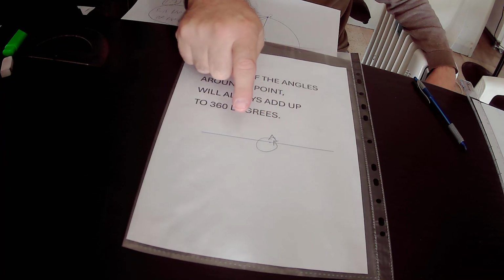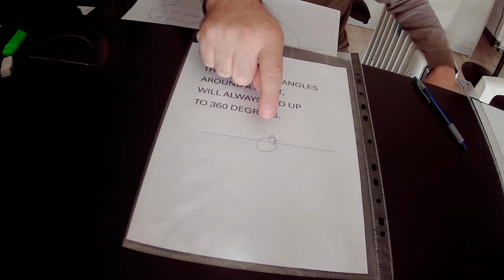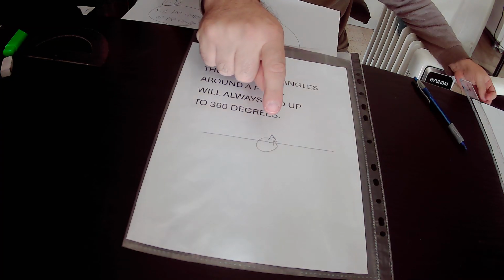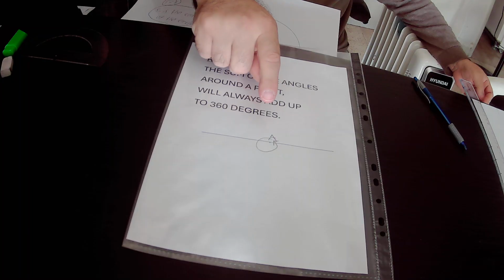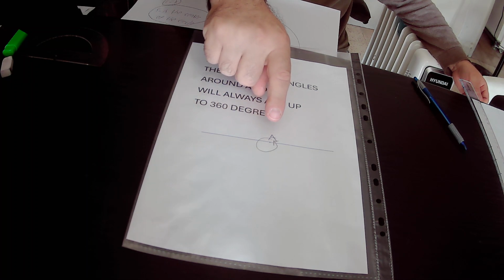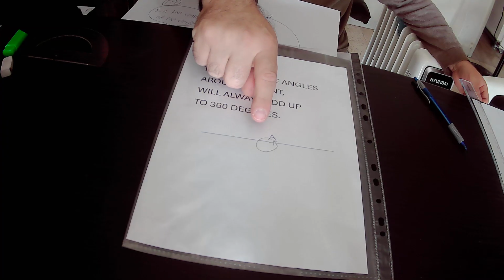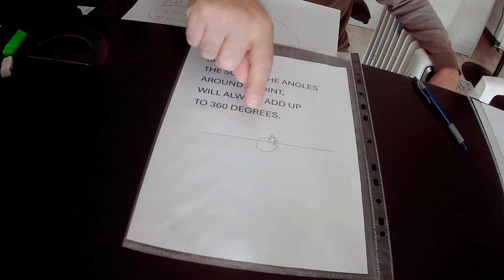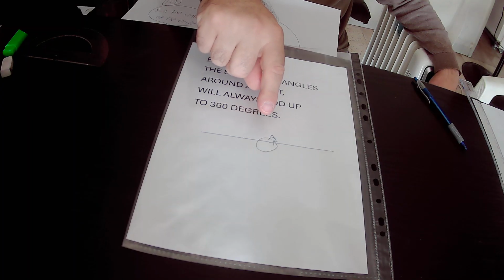But in the lower side of this straight line at point A, the sum of the angles must also be equal to 180 degrees according to rule number 3. And therefore, in total, the sum of the angles in the upper side of this straight line at point A, that is 180 degrees, plus the sum of the angles in the lower side, that is also 180 degrees, in total is equal to 360 degrees.